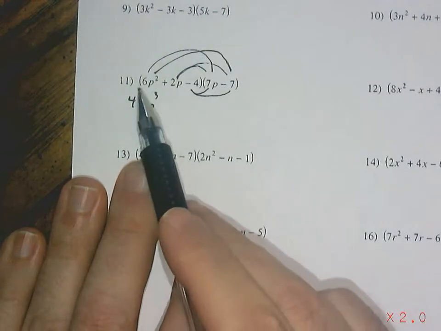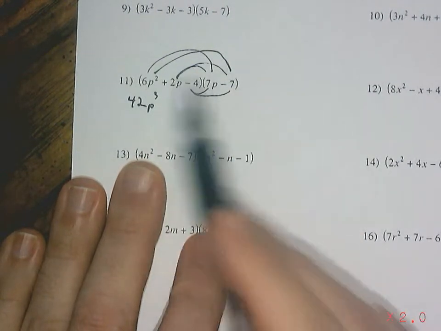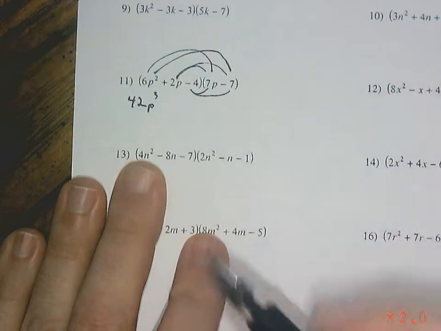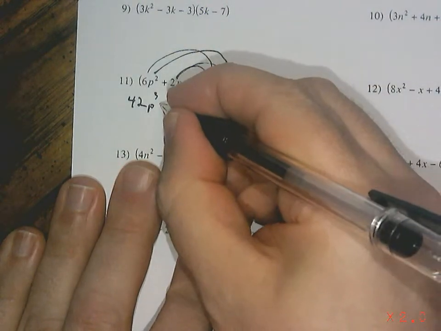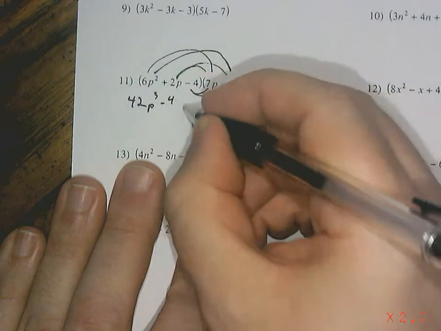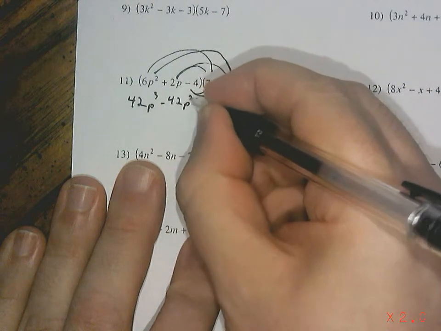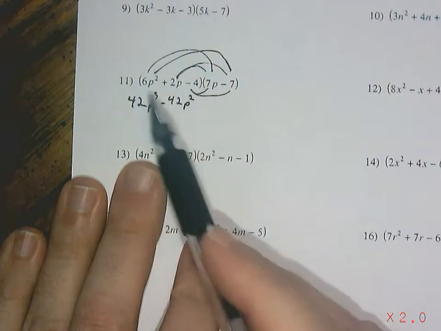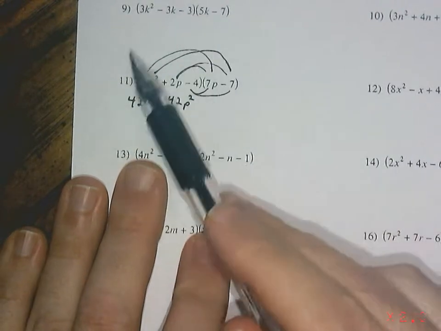Okay. Then 6p squared times negative 7 would be negative 42p squared. Okay. So that's what we get from distributing the first term.